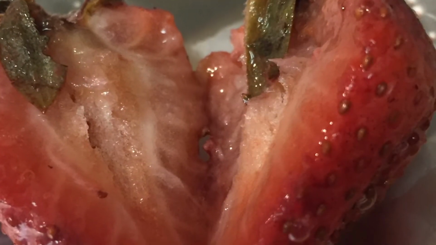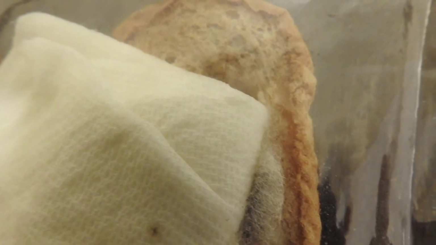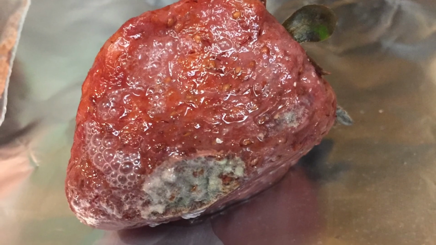So the next time you want to try to eat a good part of a food that has been molded for a while and you think it still might be good, just think of this picture. You're digesting that in your system. That's really disgusting.